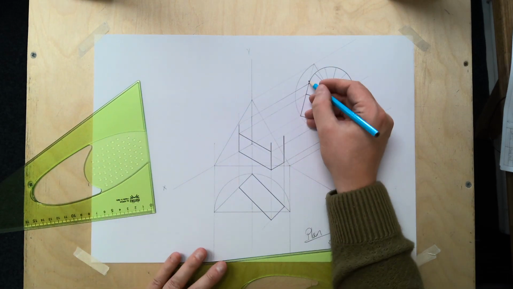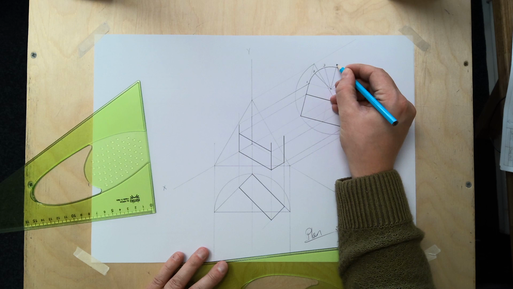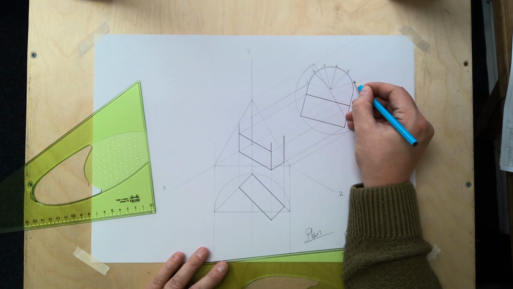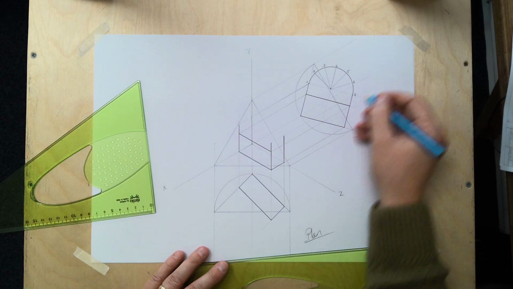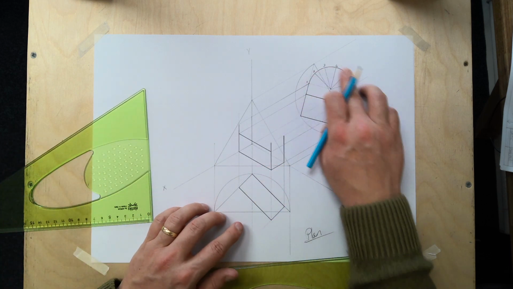There we have it divided up. So we'll call this 1, 2, 3, 4, 5, 6, 7. And these points are front and back now as well. Alright, so that's it divided up here.